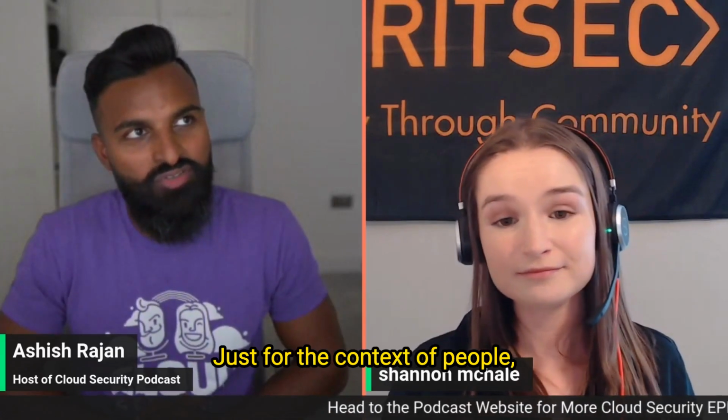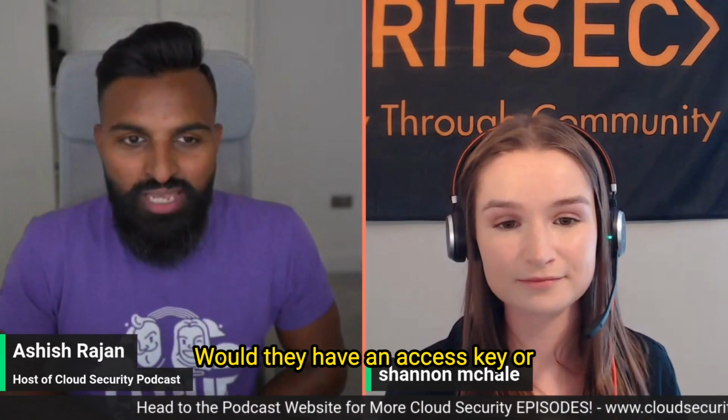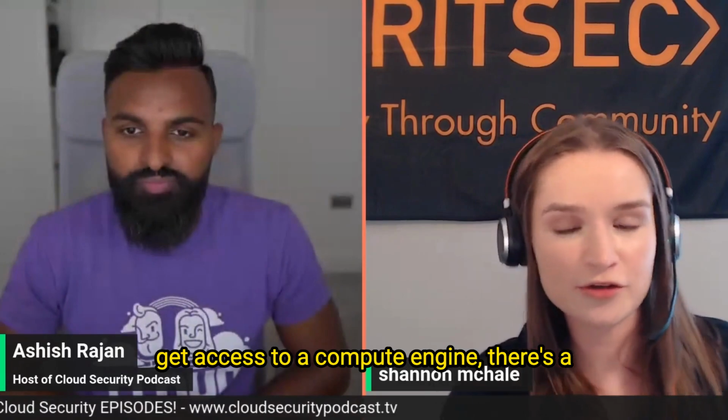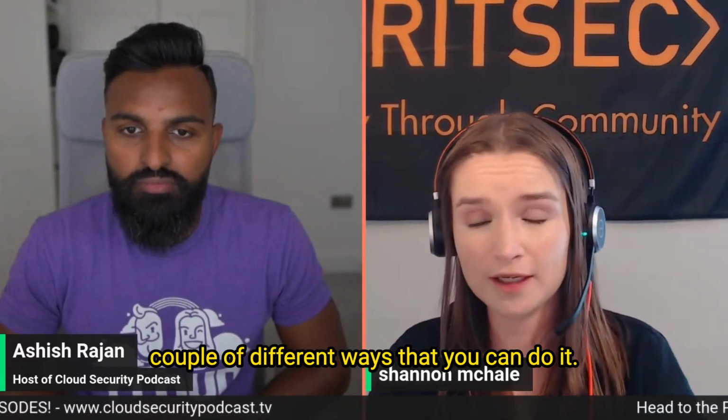Just for the context of people, what are they starting off with? Would they have an access key, or would they have a Gmail account? What are they getting access to? So when you get access to a compute engine, there's a couple of different ways that you can do it. In this case, I would say that they have an SSH key.